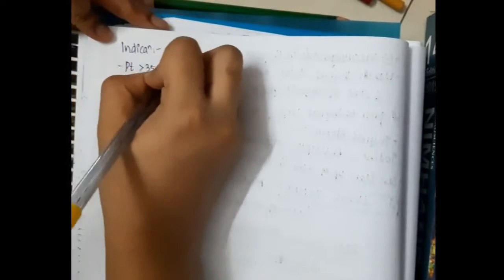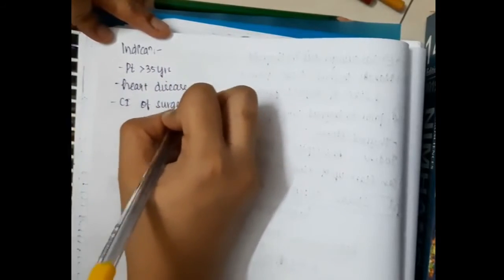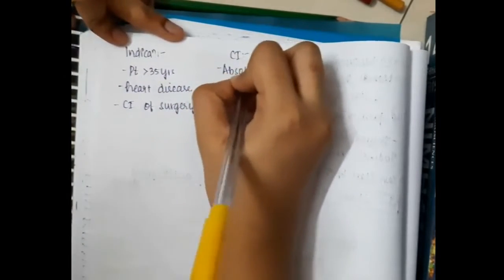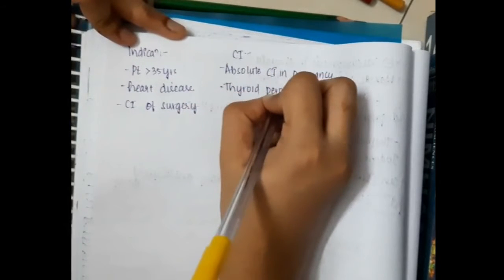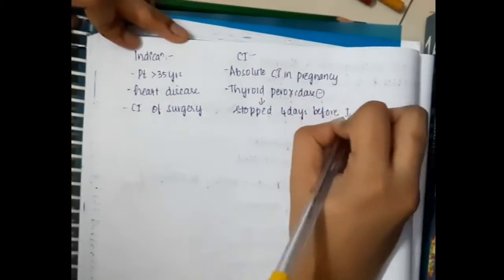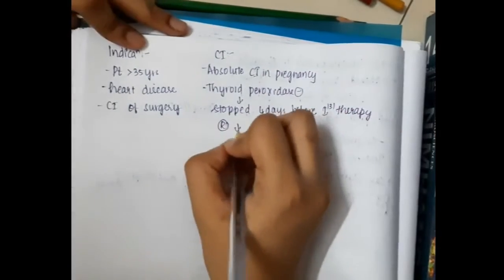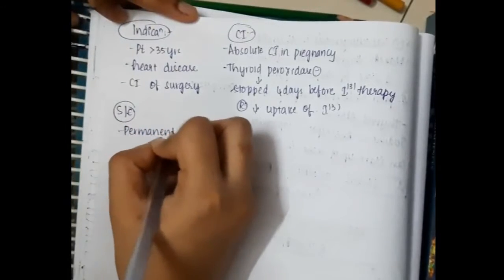Then the indications of radioactive iodine therapy: patient more than 35 years, heart disease, and if there is any contraindication of surgery, we can give radioactive iodine therapy. It is contraindicated in some disorders. Absolute contraindication is seen in pregnancy, and thyroid peroxidase inhibitors should be stopped 4 days before starting iodine therapy. So it is absolutely contraindicated in pregnancy. That is one important thing.